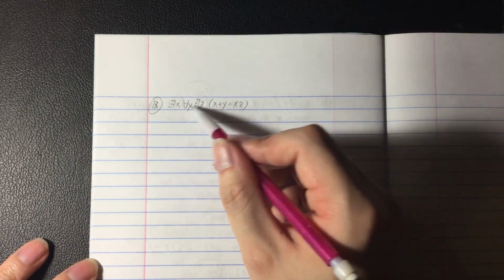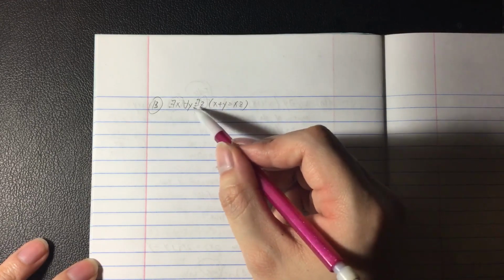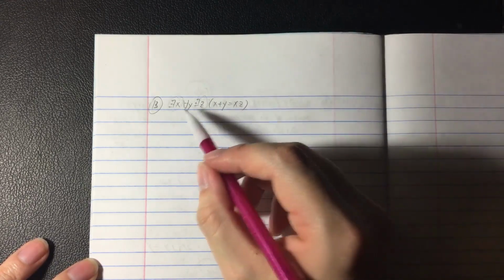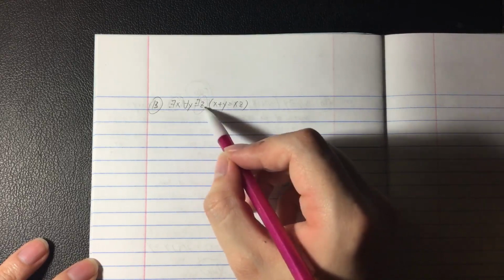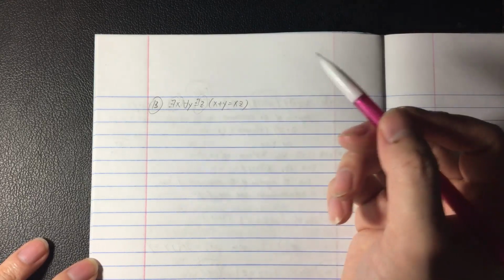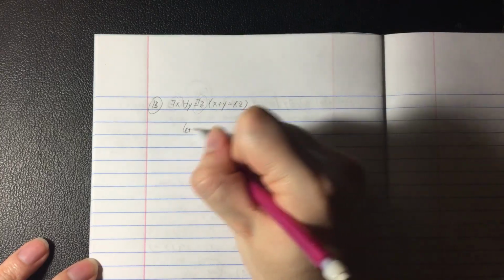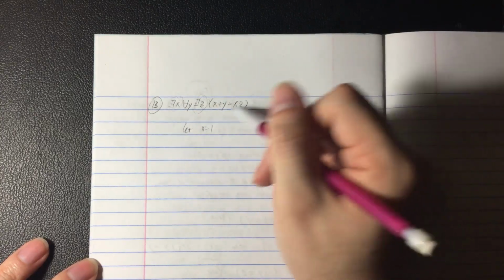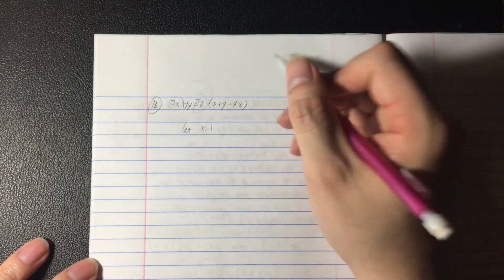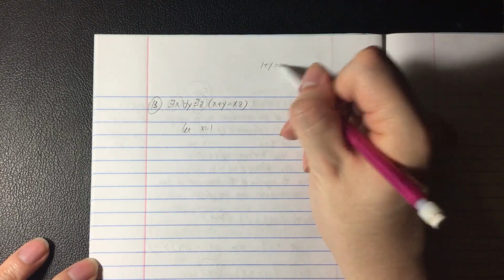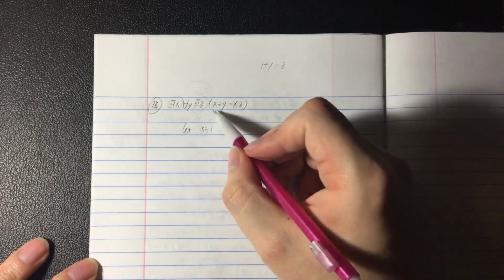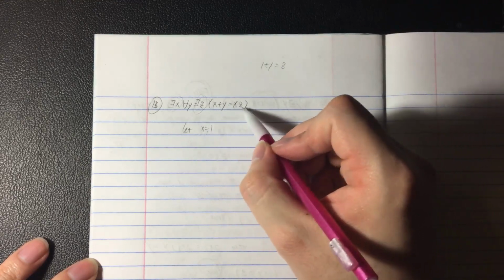This z comes after y. I can write z in terms of y. If I let x equal to 1, then I have 1 plus y equal to z.